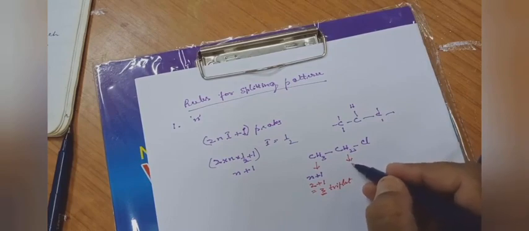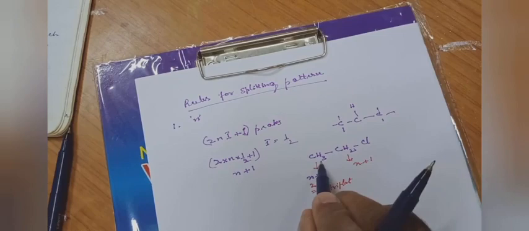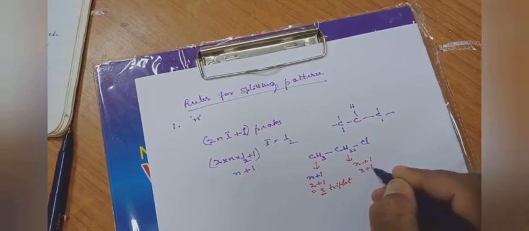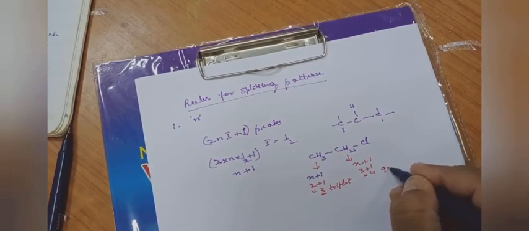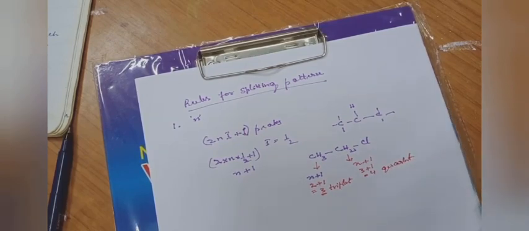Now for this n plus 1, n is the number of neighboring protons. Here the neighboring carbon atom has 3 protons. So n is equal to 3, plus 1 is equal to 4. So this exists as a quartet.